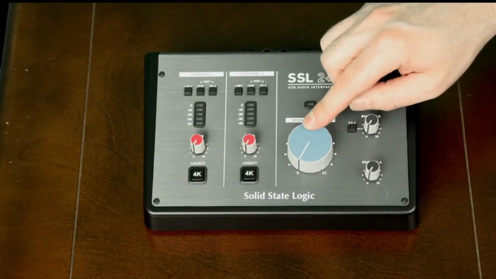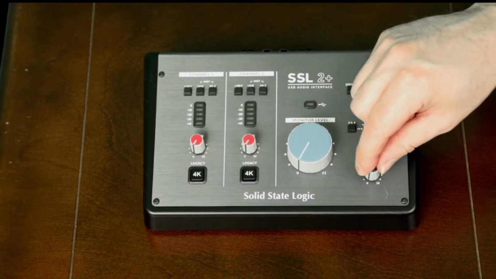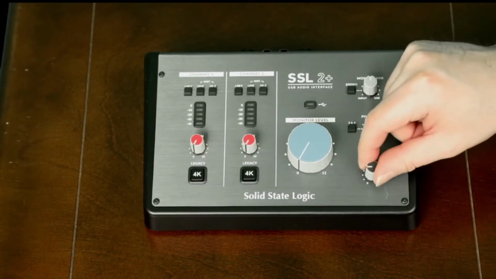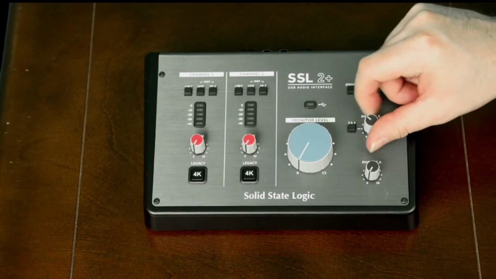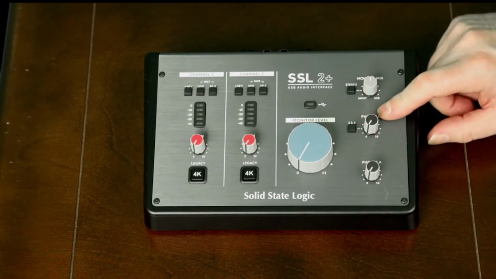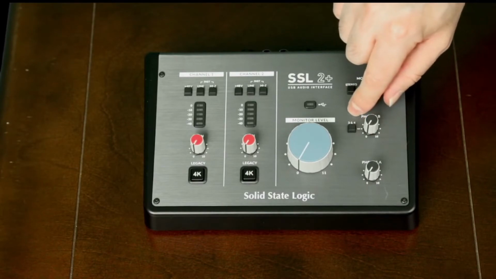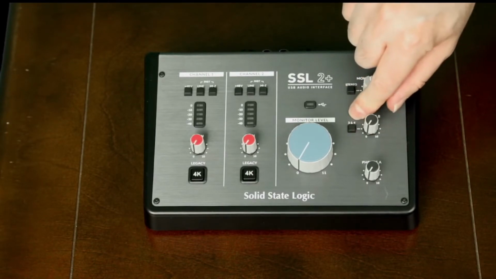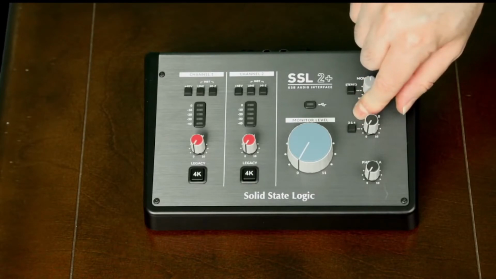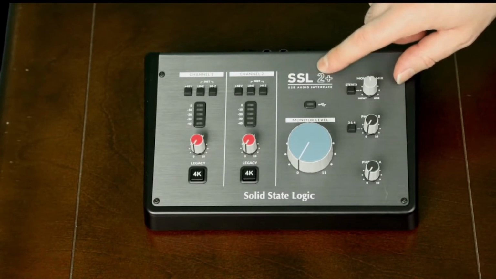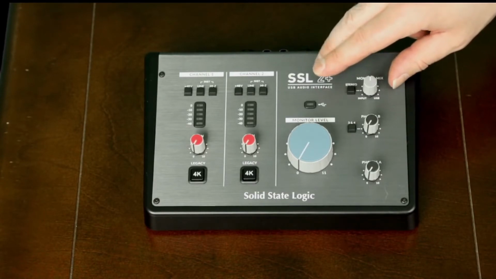Of course, right to the right of that would be headphone A and headphone B, which would probably be the next thing you would be adjusting most often. Right next to headphone B, you will see a little button that says 3 and 4. This allows you to assign outputs from your DAW so that you can have a separate headphone mix. This is only on the SSL2 Plus. SSL2 only has one headphone mix.